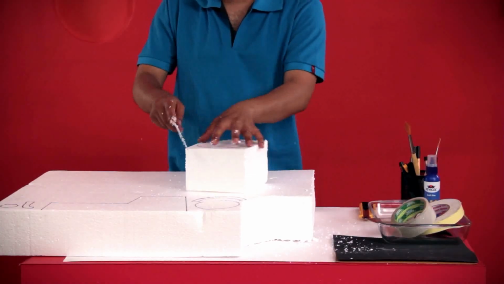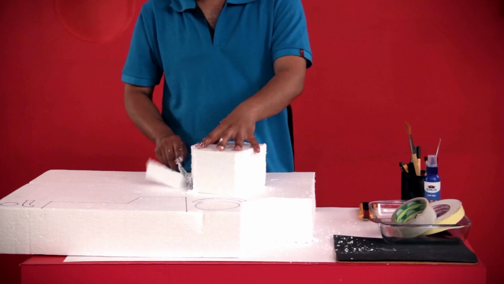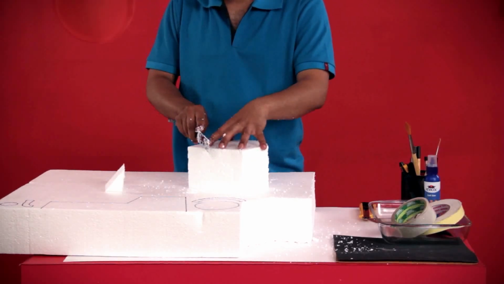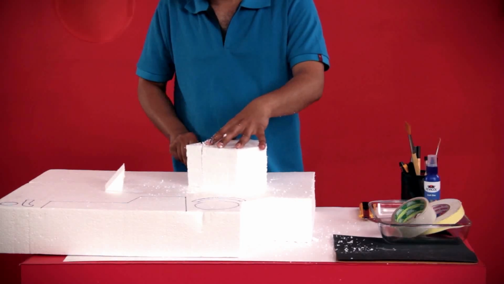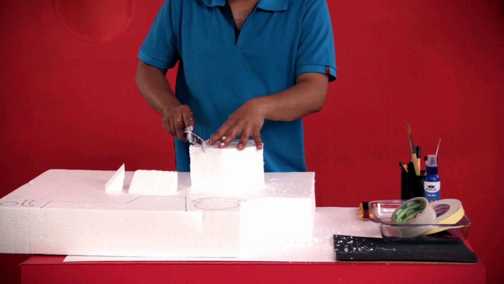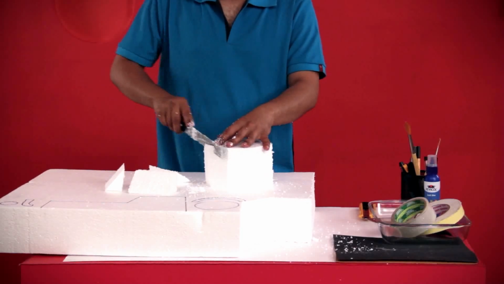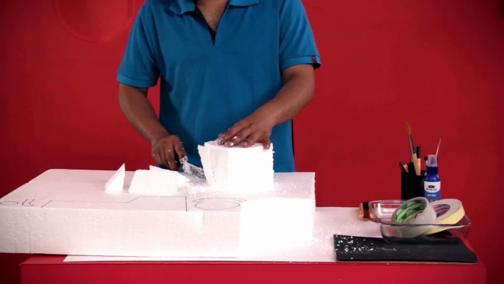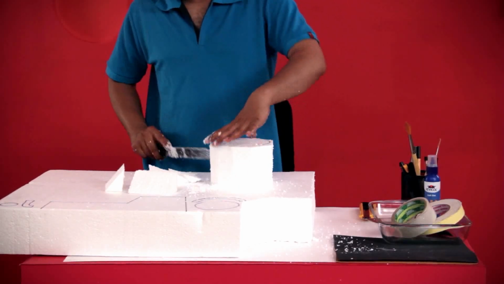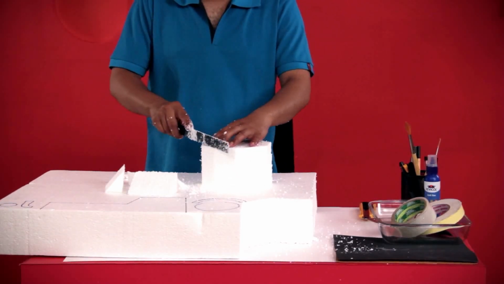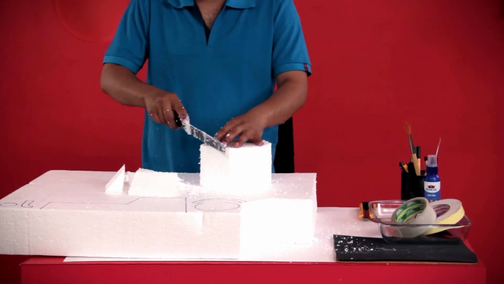For refining the shape, I can remove the negative space. Because it's a perfect circle, you have to be careful, because to maintain the shape of the circle, you cannot just cut; you have to remove the negative space slowly.